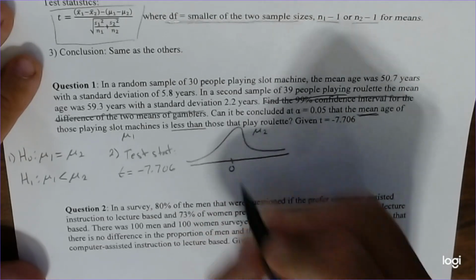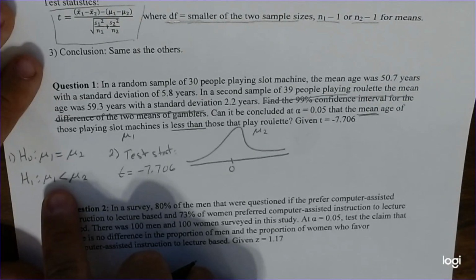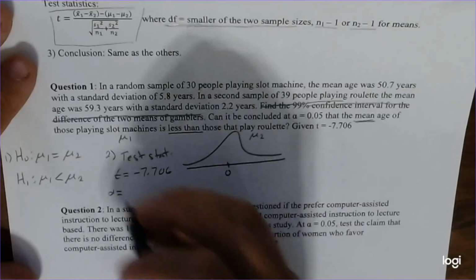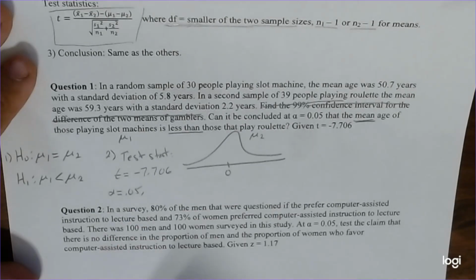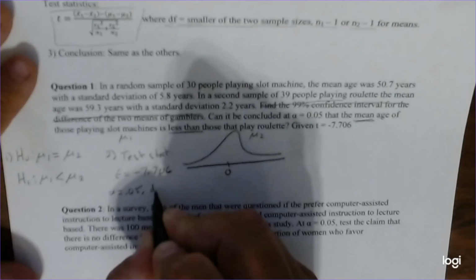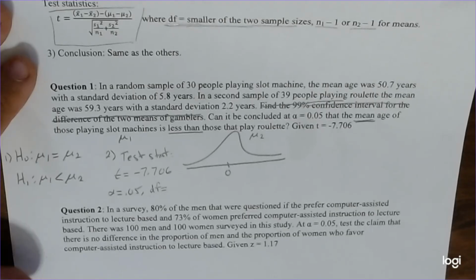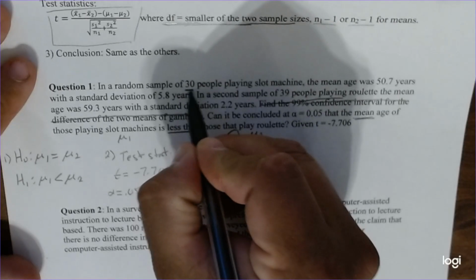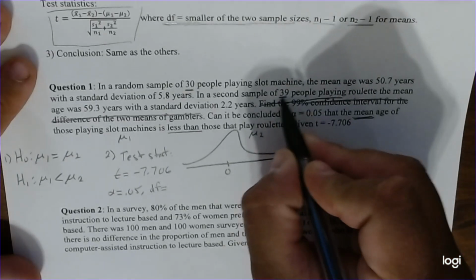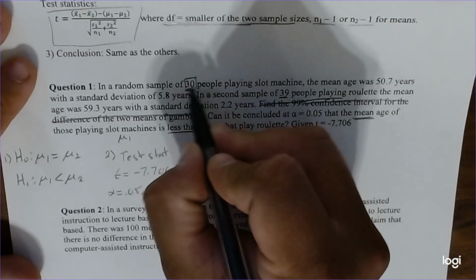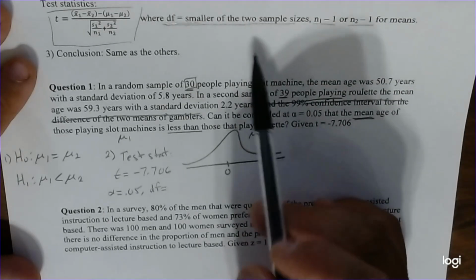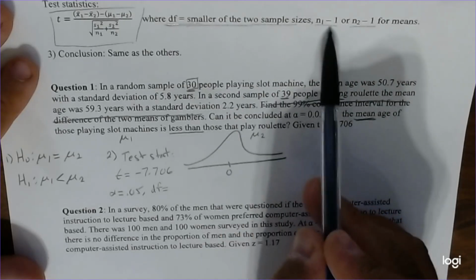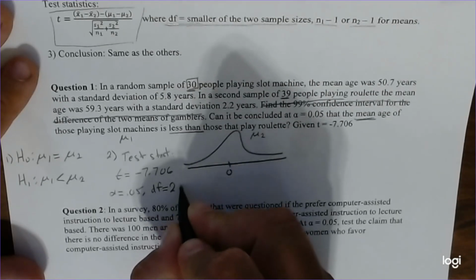Okay, so we have a left tail test for sure, right? So we need an alpha, which is given to us because it's 0.05. And we also have degrees of freedom. Now remember, for degrees of freedom we have to see which one has the smallest of the samples. So this had a sample of 30, and this had a sample of 39. So the smallest is going to be 30, right? 30 is smaller than 39, and that's what corresponds to the degrees of freedom. So now the degrees of freedom is going to be 30 minus 1, which is 29.